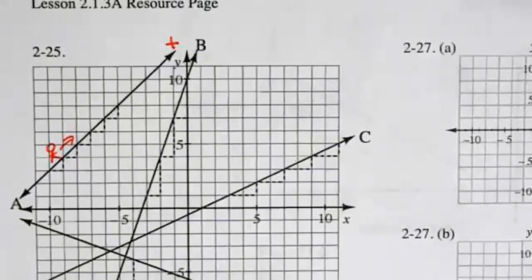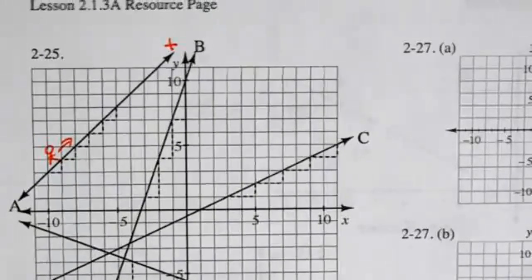Can you just label for me on the other slopes on this problem, which ones are going to be positive and which ones are going to be negative? So put some pluses and minuses next to those. Got it already? All right, you're quick.